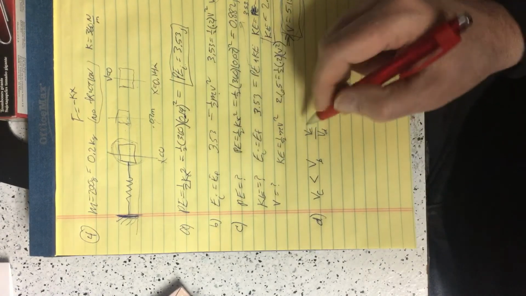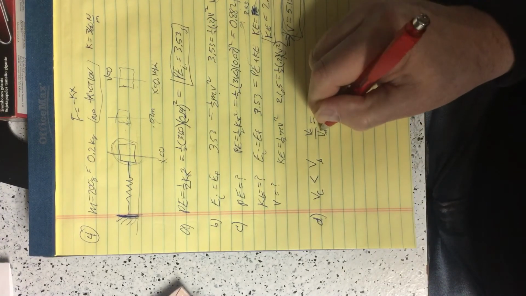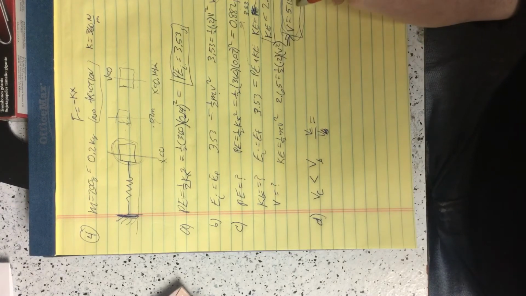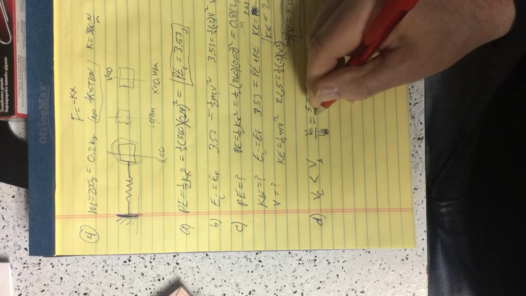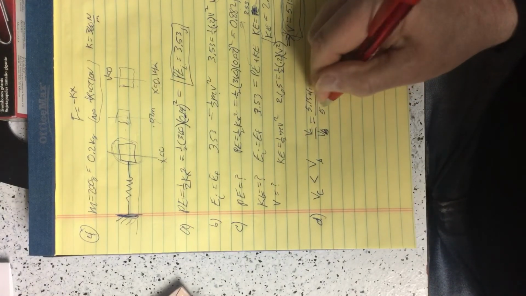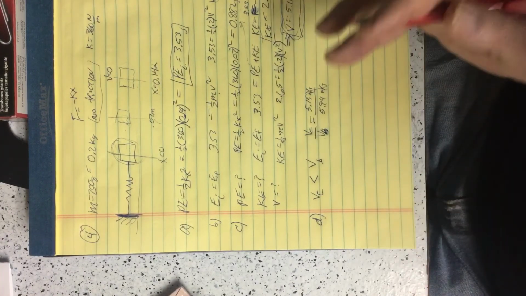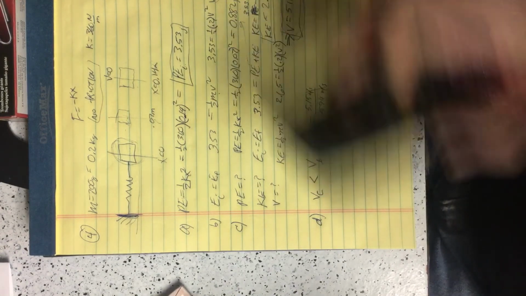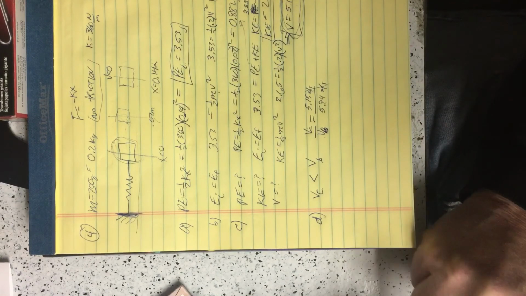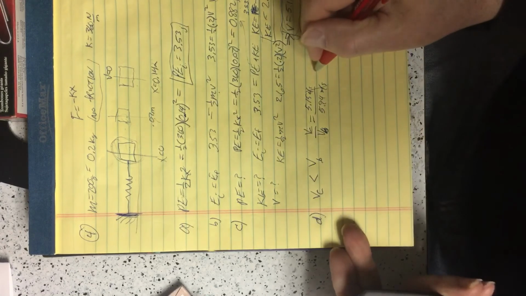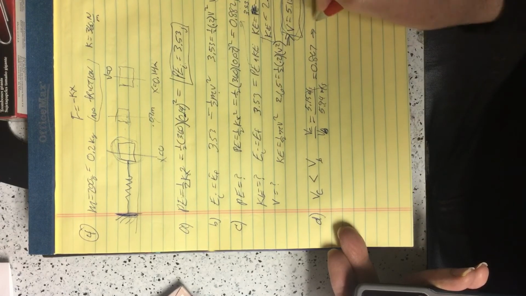They said part C first. So you put the VC on top. VC is 5.15 meters per second divided by 5.94 meters per second. Notice that the units cancel. It's unitless. It's a ratio. So plugging in those numbers, 5.15 divided by 5.94 equals 0.867.